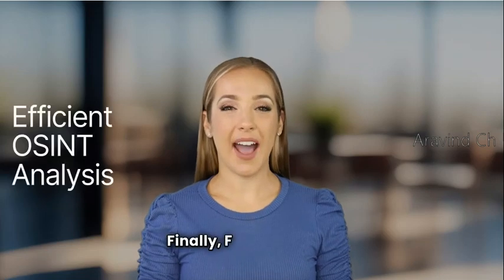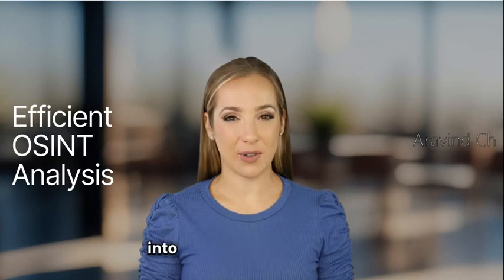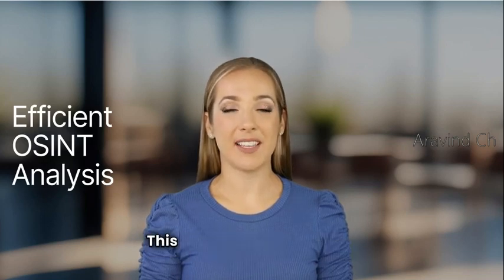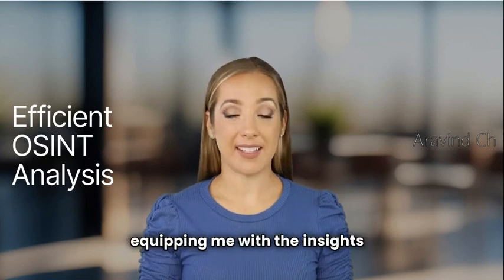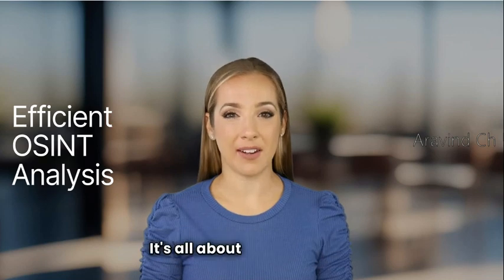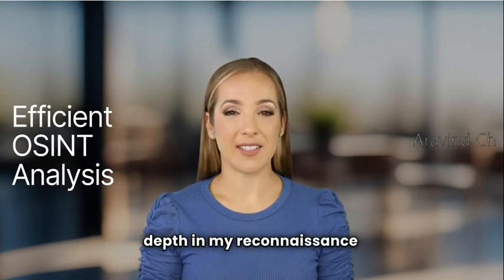Finally, -f output saves everything neatly into a file for later analysis. This single command is like a Swiss Army knife for OSINT, equipping me with the insights I need to stay ahead. It's all about efficiency and depth in my reconnaissance game.